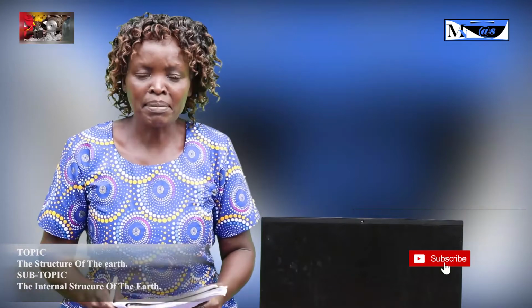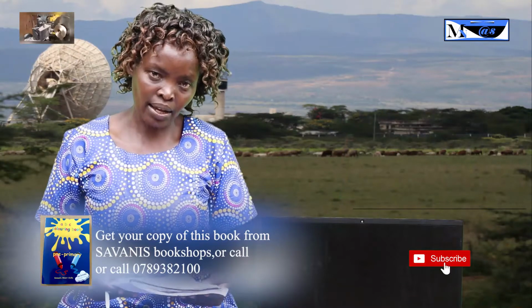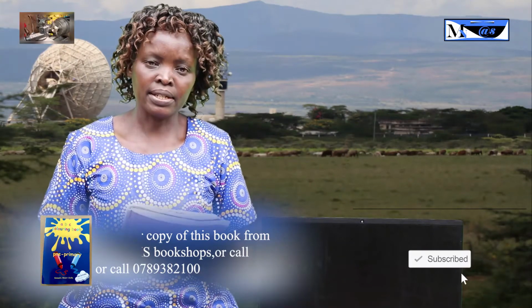The sima is made up of a little harder and a little denser rocks, and the rocks are made up of silica and magnesium. It is the part that is covered by the water. The temperatures in the crust are low. So we have said that it is the outermost layer. It is already cold and solid, and it lies on the mantle. It floats on the mantle. It is made up of two layers, that is the sial and the sima.